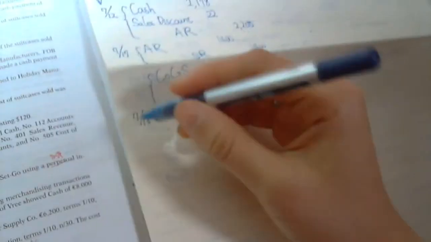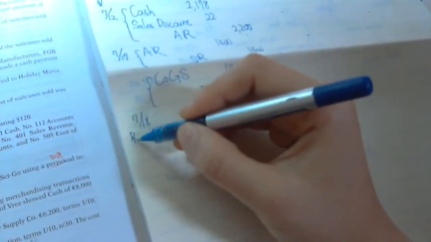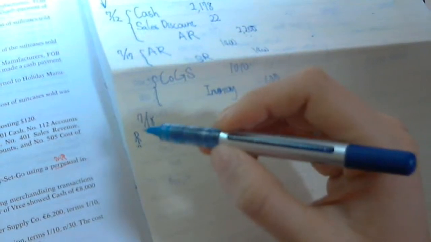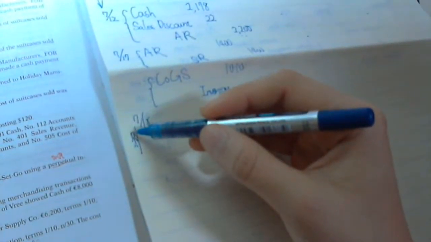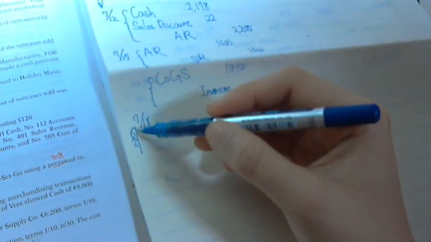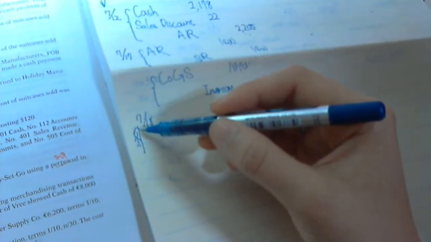We purchased the suitcase on account for 1,900 from the holiday manufacturers, and it's a FOB shipping point. So what is FOB shipping point? It means at the beginning when the goods is moving out from the manufacturer's warehouse, it becomes our goods.